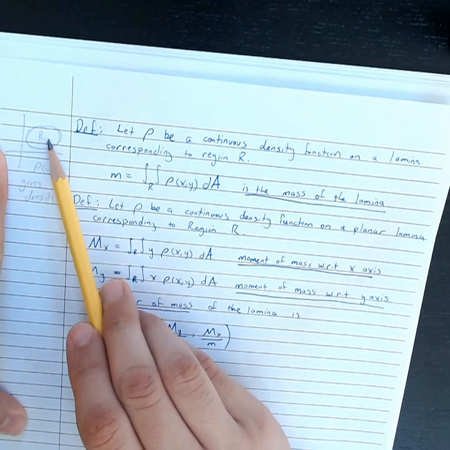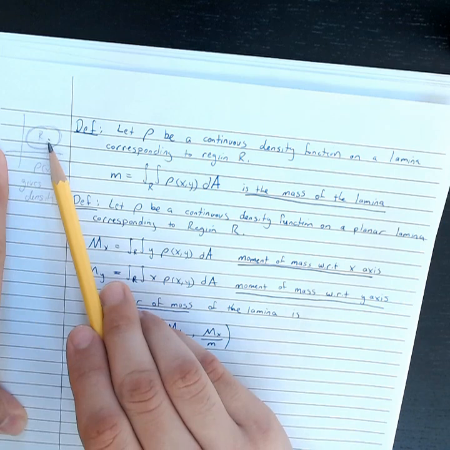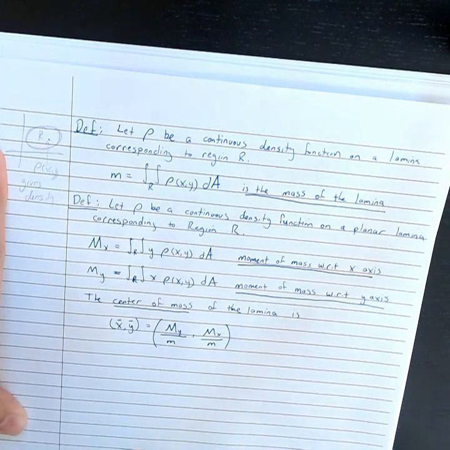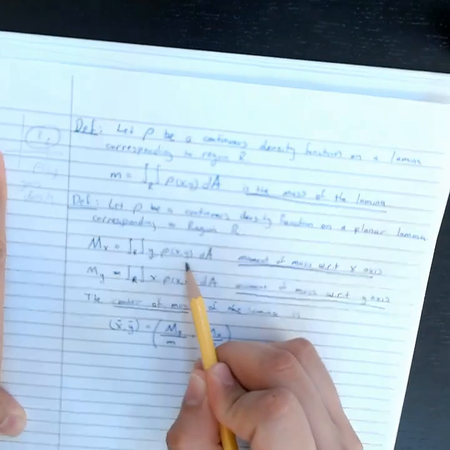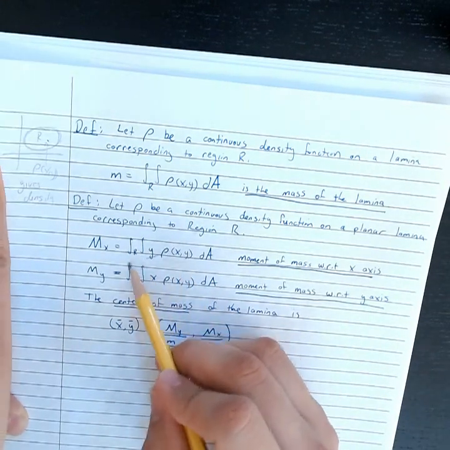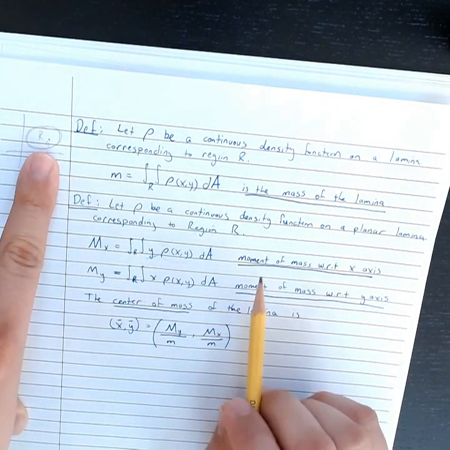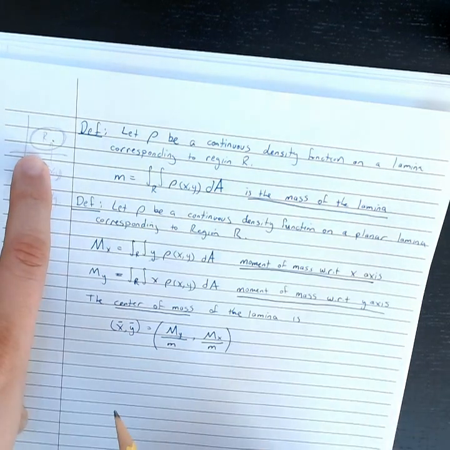at a particular point is simply given by the distance from the x-axis up to that point. Oh, but the distance from the x-axis up to a point, well, that's given by its y value. So here we're going to take y times the density, and if we add up the moments of every point, then total, that gives us the moment of the entire lamina with respect to the x-axis.